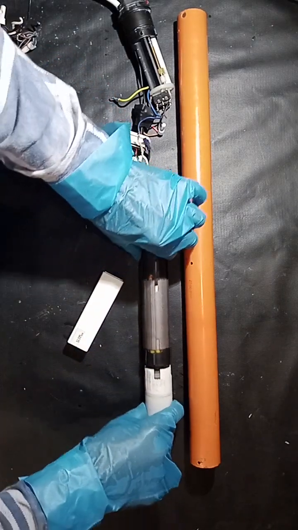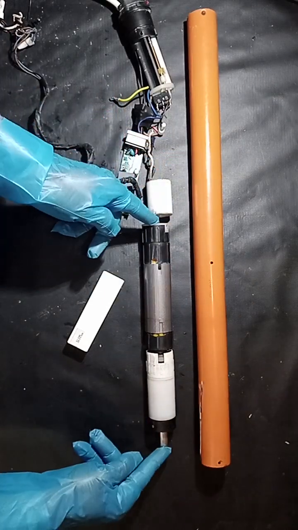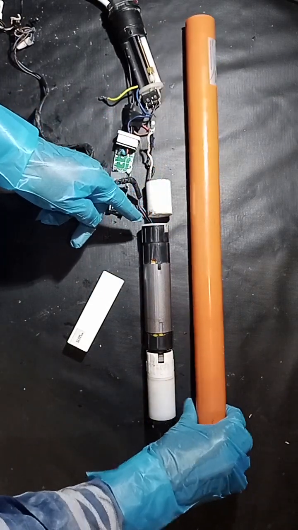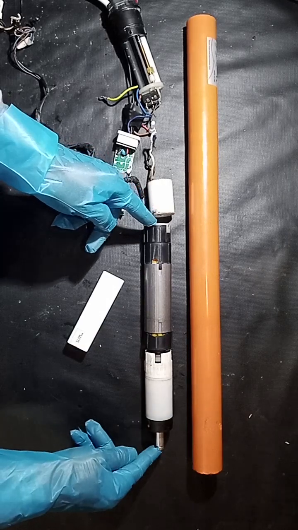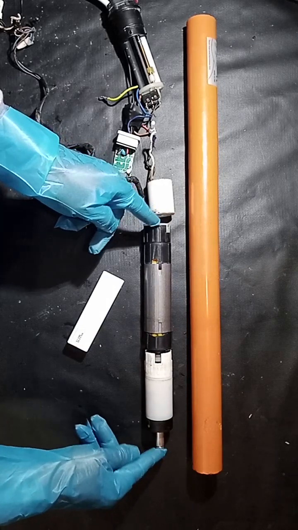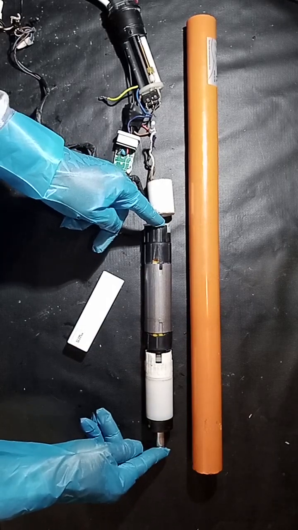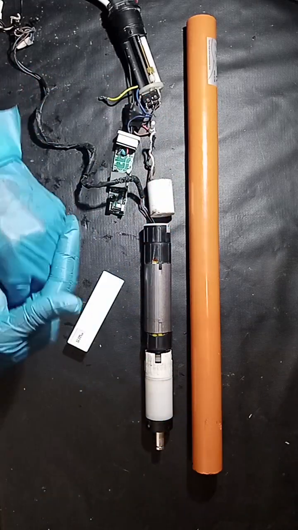And here the motor has to be segregated into different parts. I can show you the internal of this, how the torque has been decided within this particular segmentation of the motor, and how this is working.